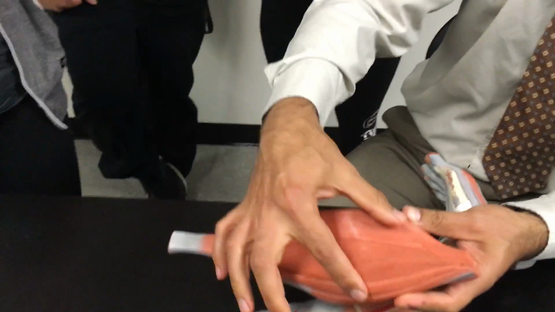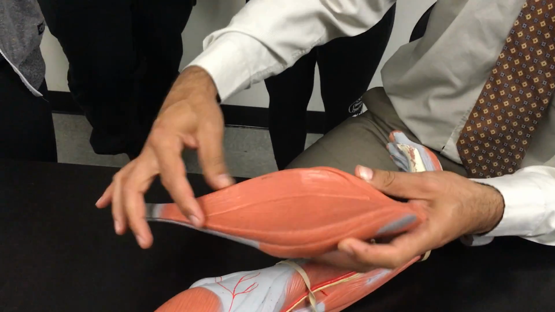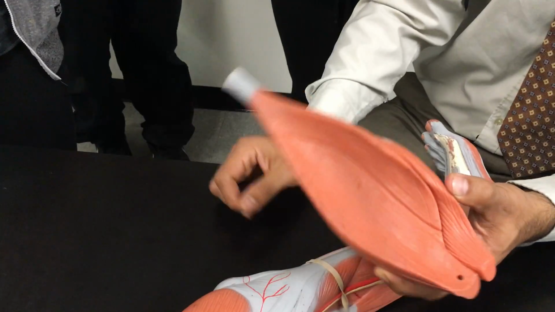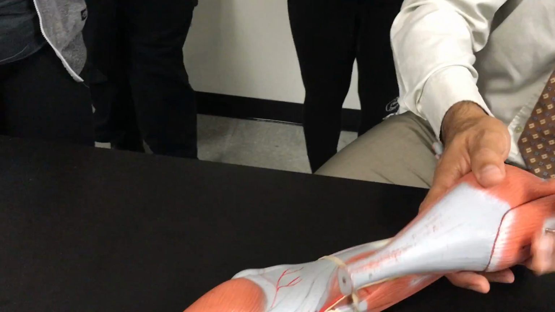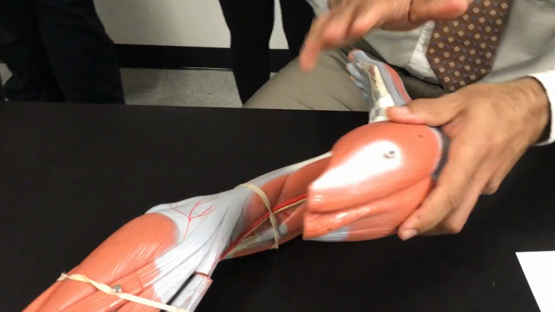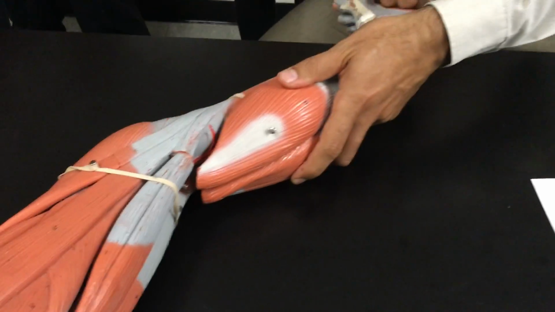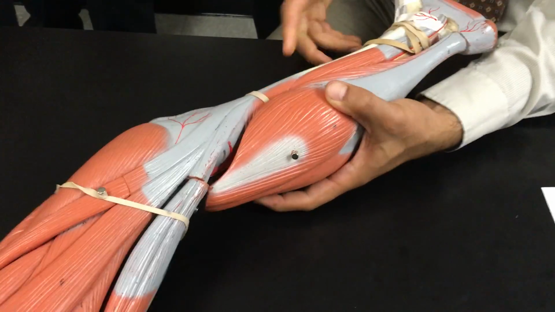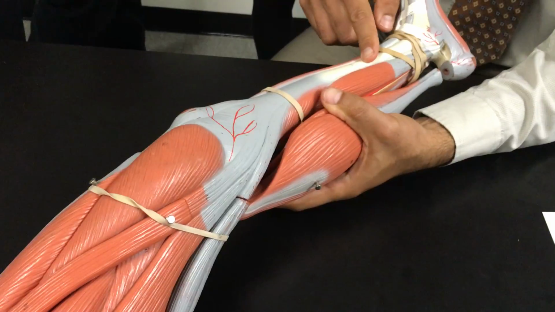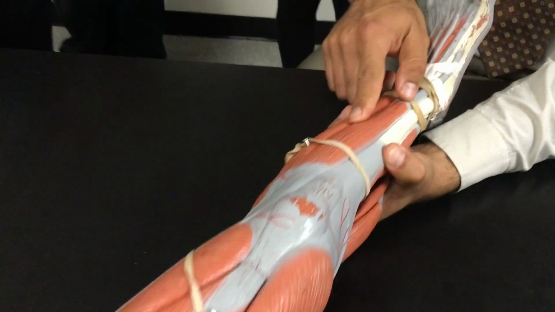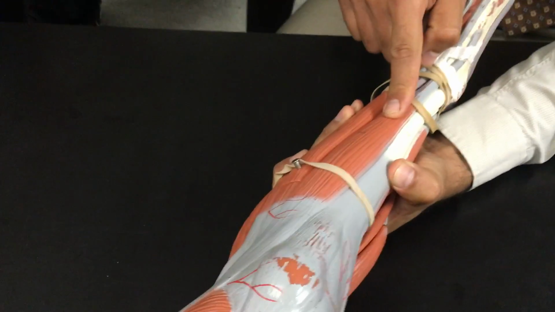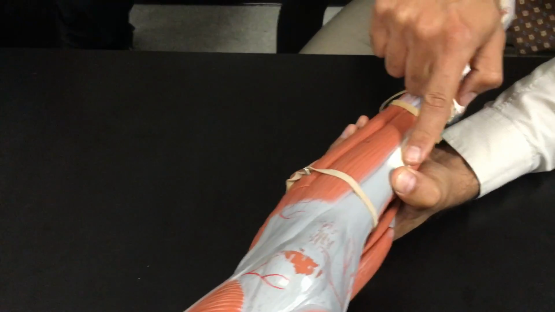Soleus comes from the name, a sole of a flat fish. You see it resembles kind of like a flat fish. Right? So, soleus, gastrocnemius, they both insert into the calcaneus. Then we have the tibia right here. Anterior to the tibia is tibialis anterior. Right here. It's anterior to the tibia.